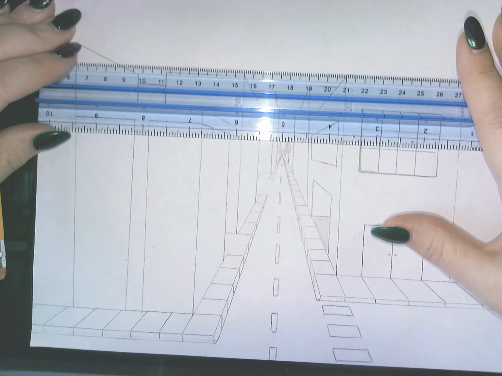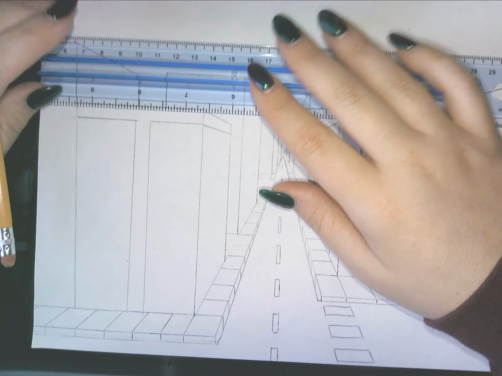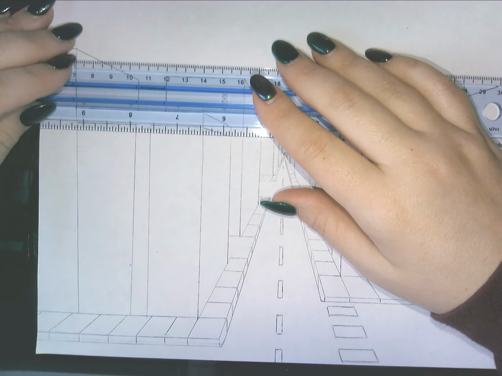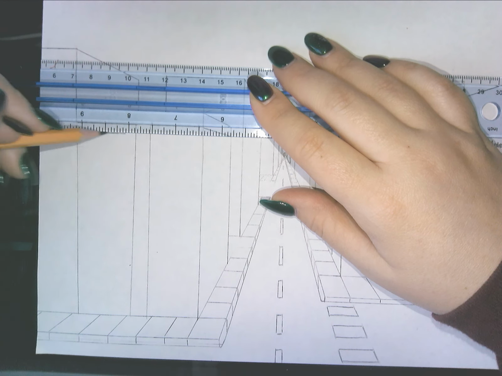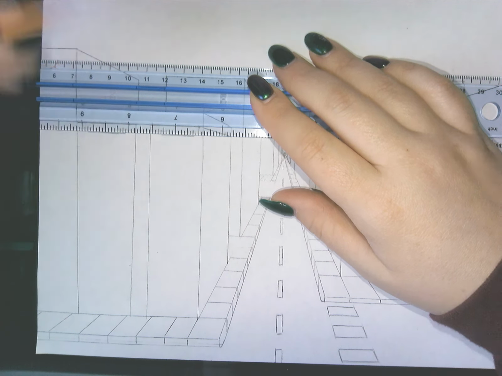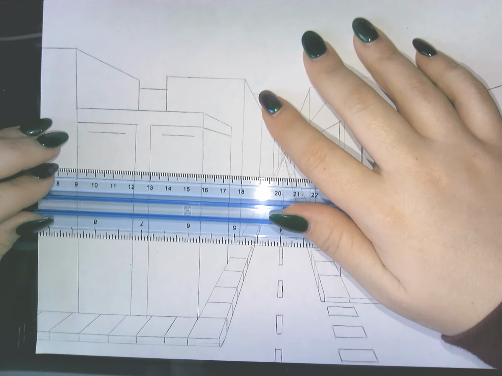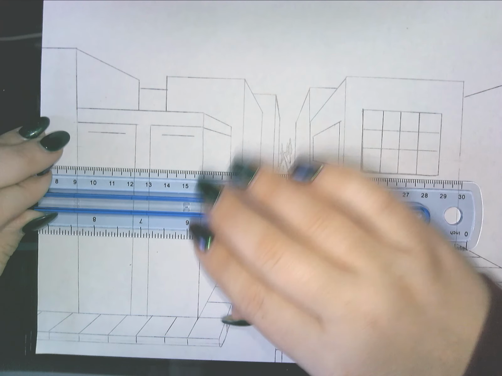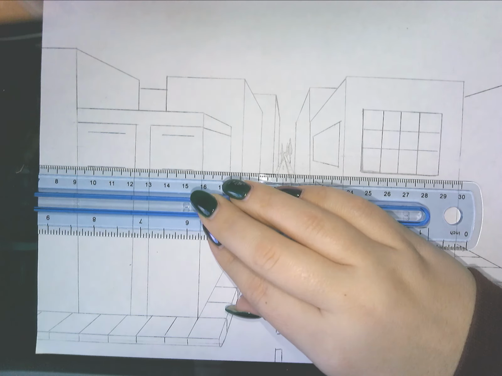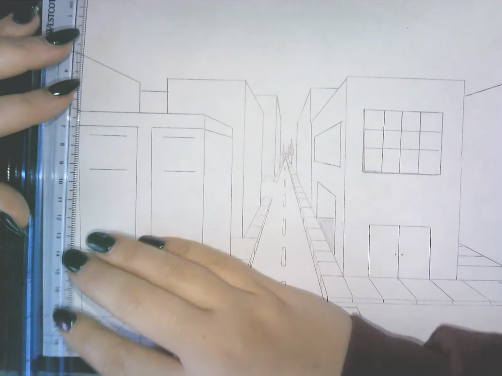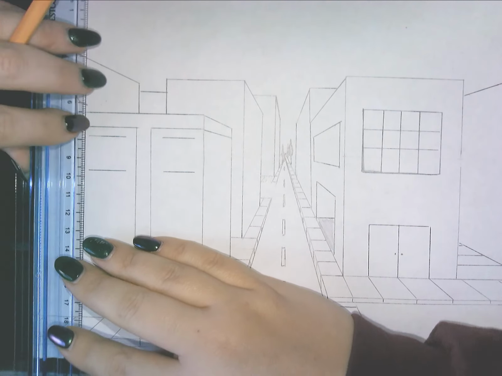Turn my paper. So I don't need to use that vanishing point. I'm simply just kind of drawing a box or a rectangle in between those spaces. So there's the top part of my window, and then here will be the bottom. And I connect them with vertical lines. Oops, stuck.